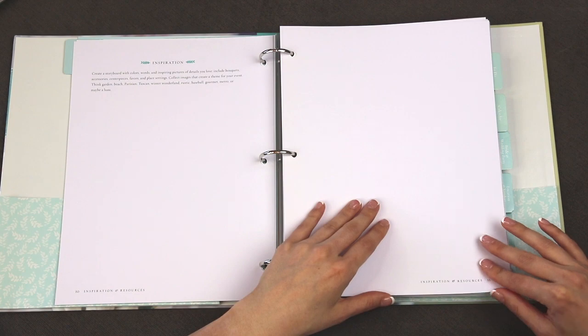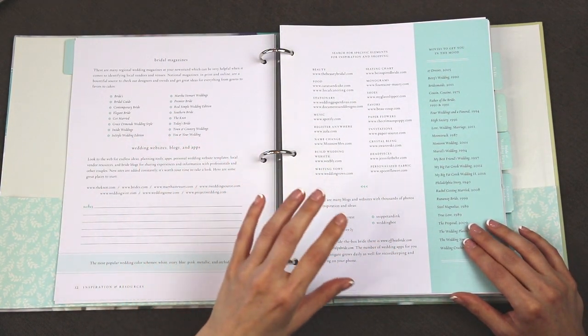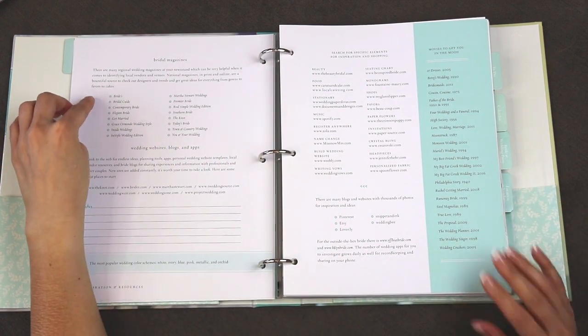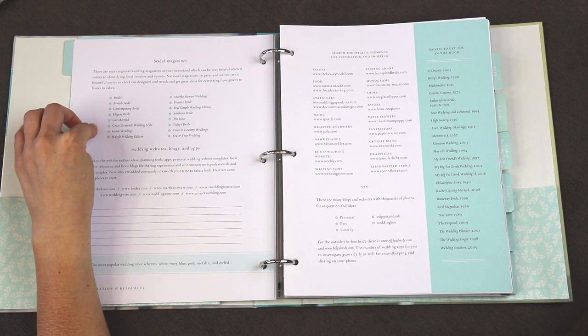Because it's like a journal, you get a blank page over here. Now this goes into a lot of statistics and, I think, just popular top 10 lists that you'll see if you Google things.